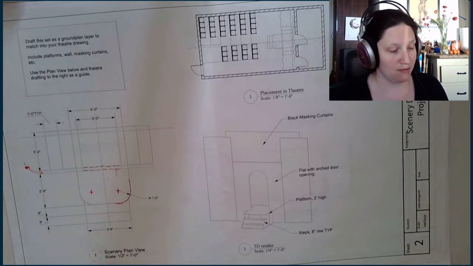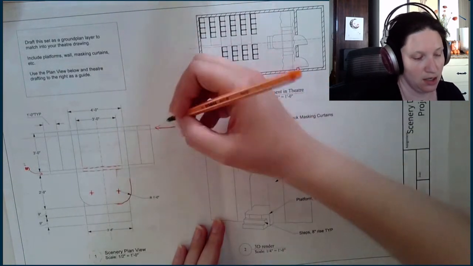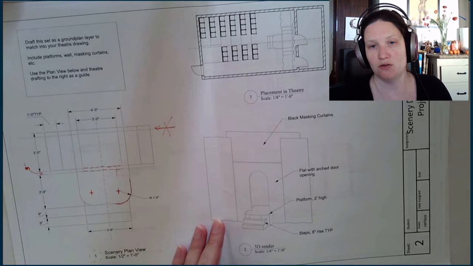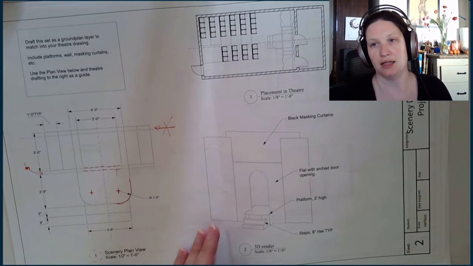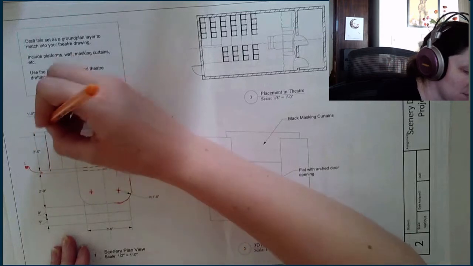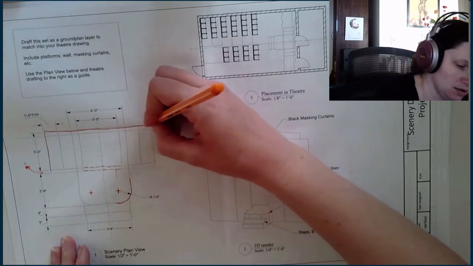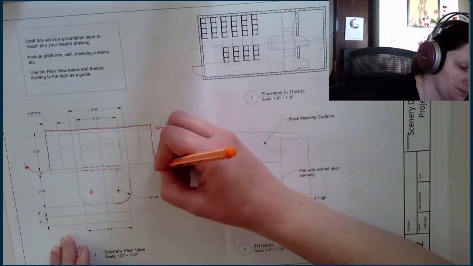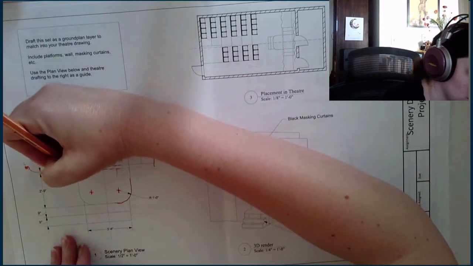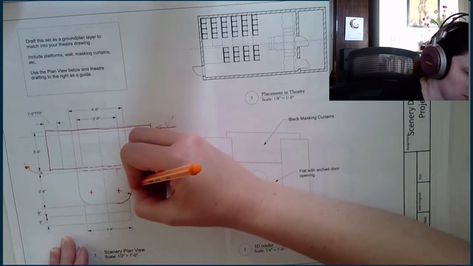There are a couple of other things that are a little bit confusing. One of them is this line right here. It doesn't exist, so don't draw it. It is a lighting pipe that we are going to skip. The platform shape itself is here, okay? There it is. Platform unit shape, right?